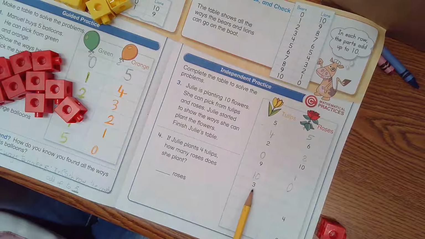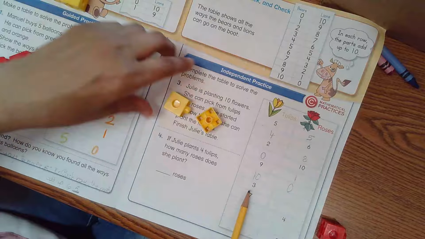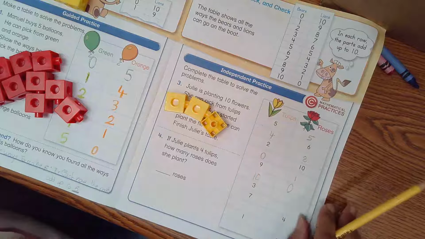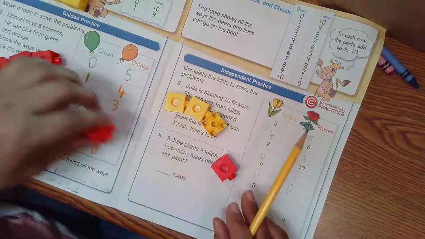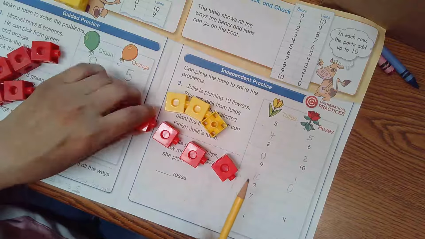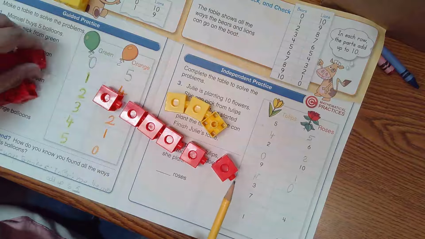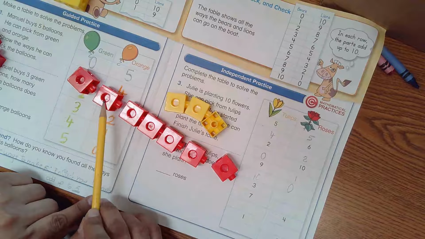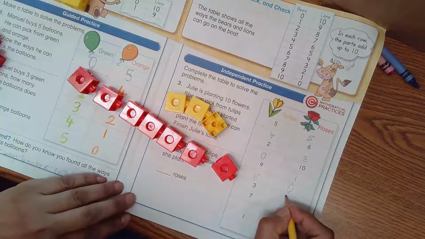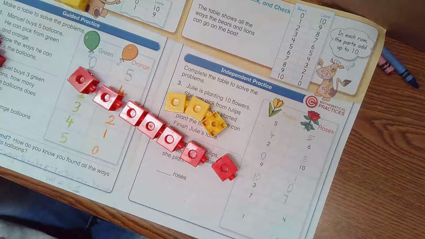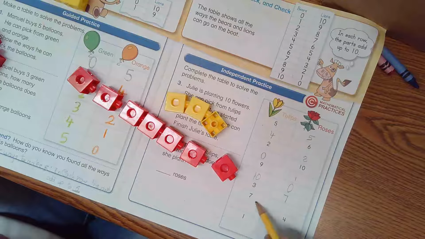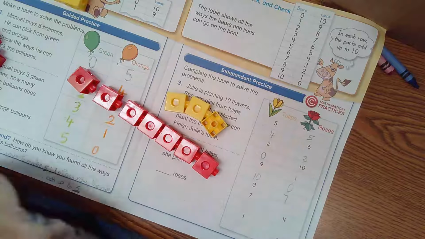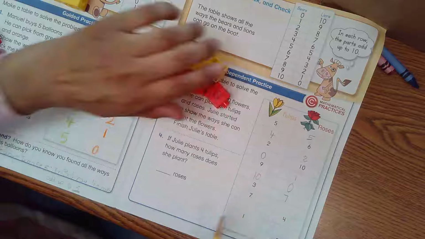She decided to have them all yellow tulips. Now if she decided to have 3 yellow, here's 3 yellow. So how many does she need to make 10? 3, 4, 5, 6, 7, 8, 9, 10. So let's count. 1, 2, 3, 4, 5, 6, 7. So she's going to have 7 roses. I'll leave these 3 other parts on your table for you to finish. So we're done till here.